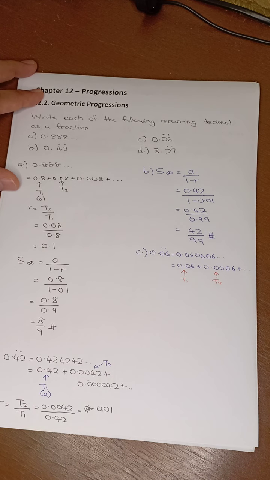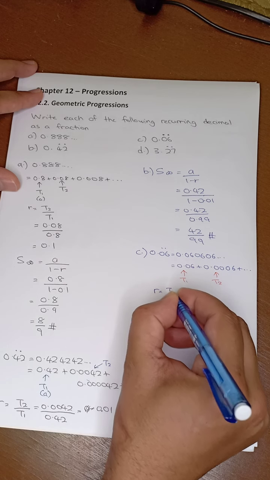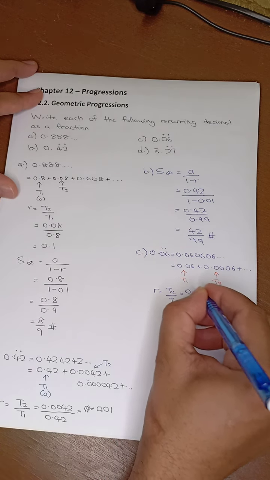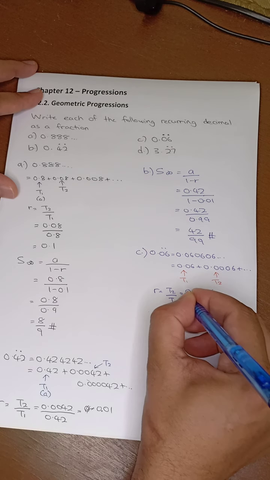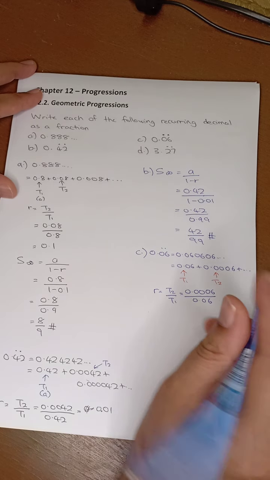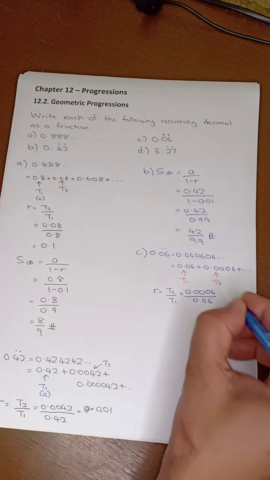And find the R. R equals T2 over T1. That will be 0.0006 over 0.06. You divide these two, using the calculator again, and get 0.01.